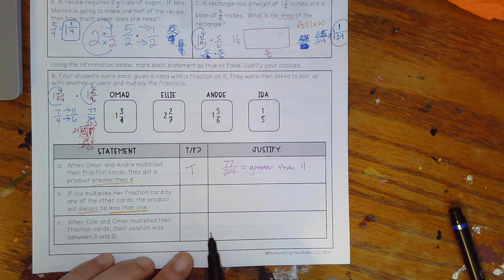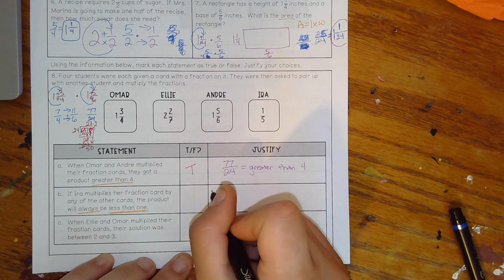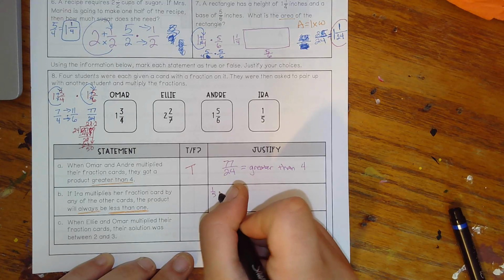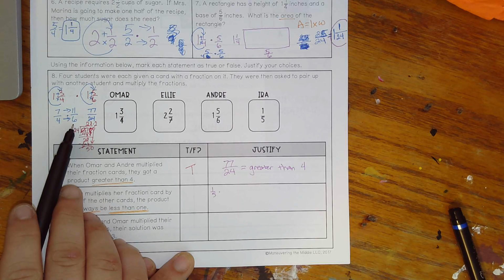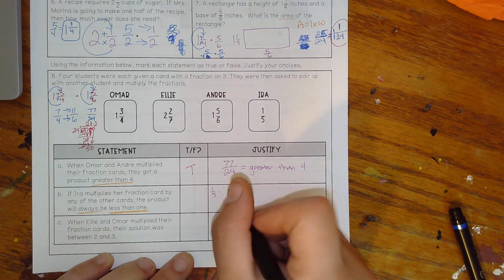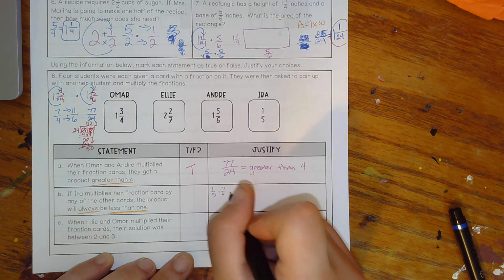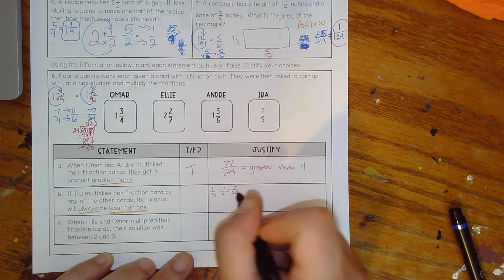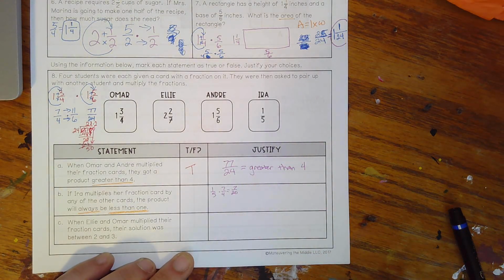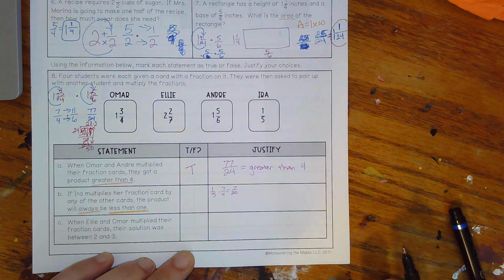I'm just going to show my work in here for Ira. Ira multiplies her fraction card by everything. So Ira is 1/5. Since we've already converted Omar and Andre, Omar is 7/4. Okay, no common factors. That's going to be 7/20. 7/20 is not greater than 1.